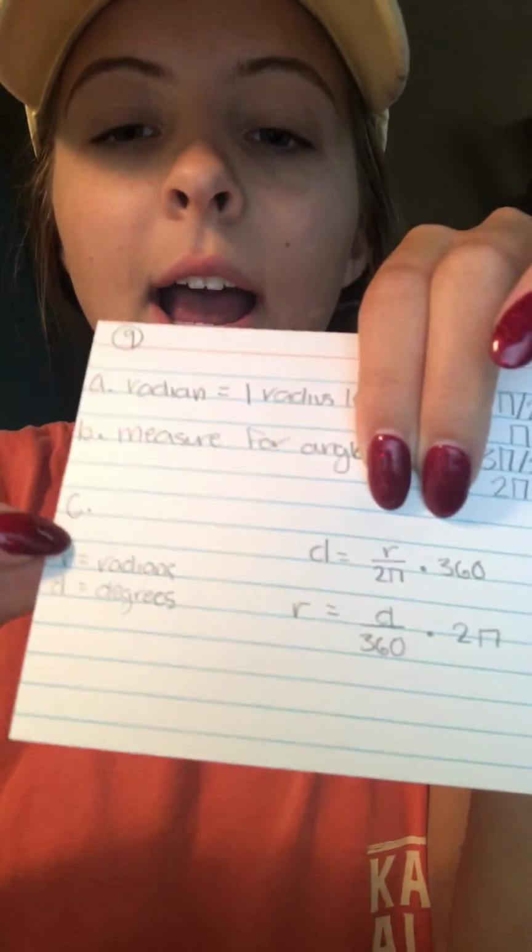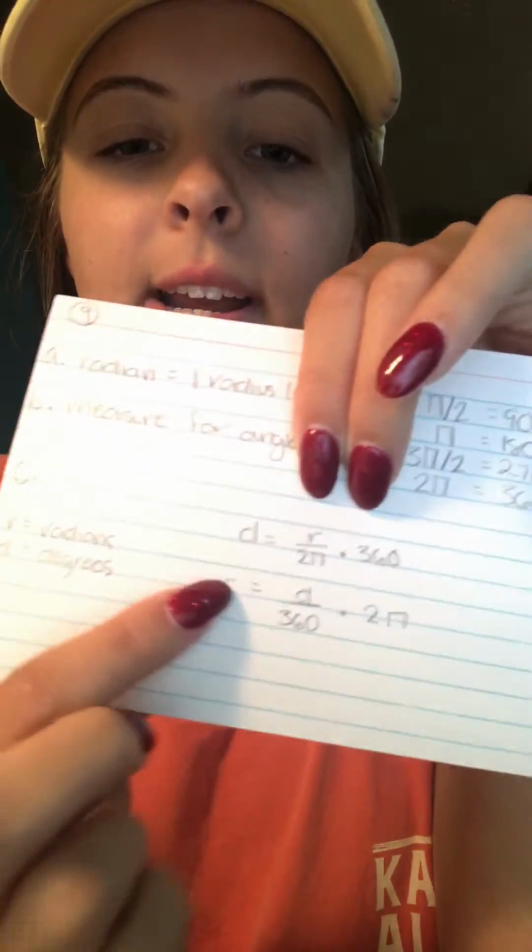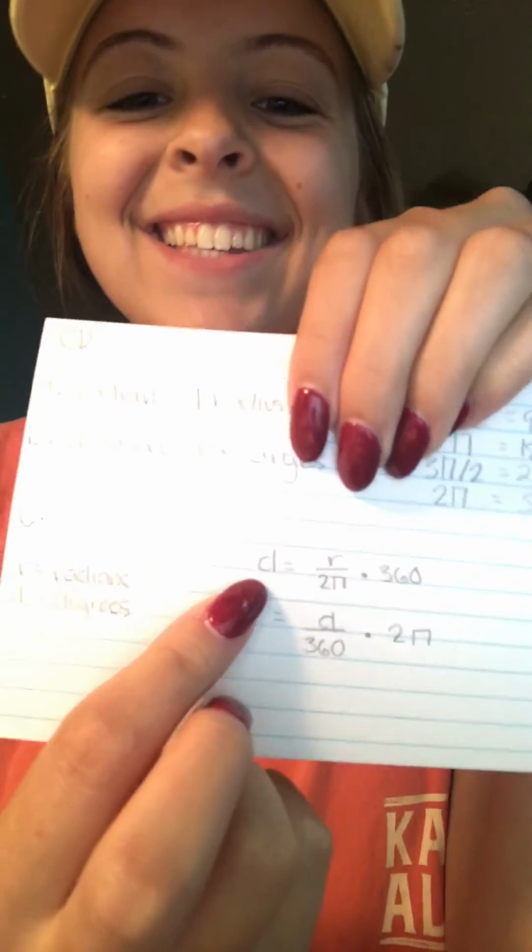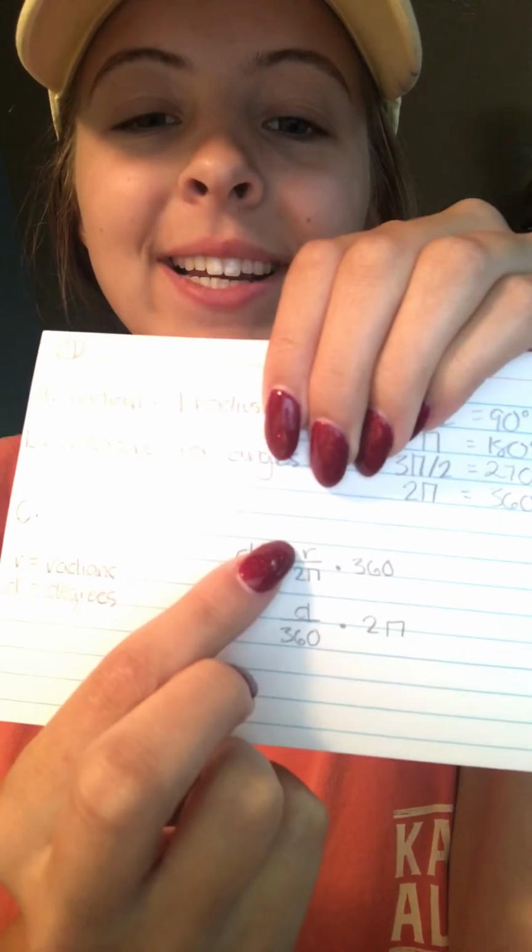Right here, I have d equals degrees and r equals radians. I know this is backwards in the camera, I apologize. So you have degrees equals radians over 2 pi, because 2 pi is one full circle, times 360, because 360 is degrees. So that's how you transfer it over.